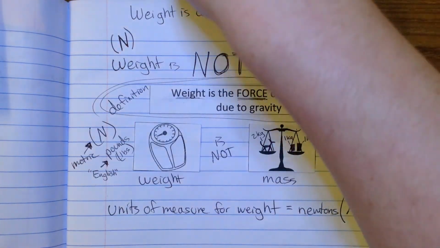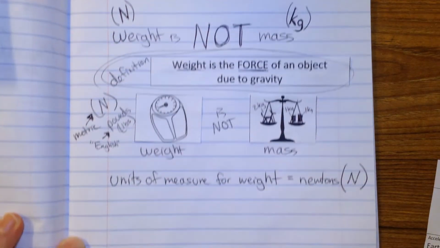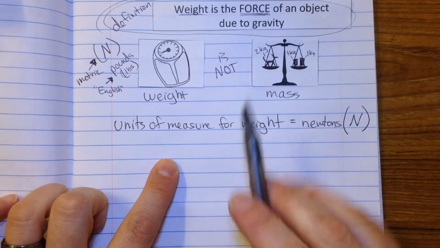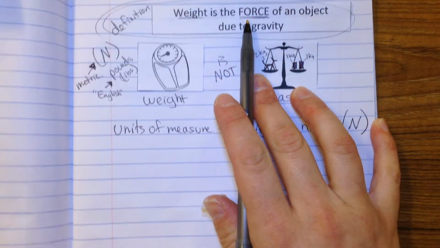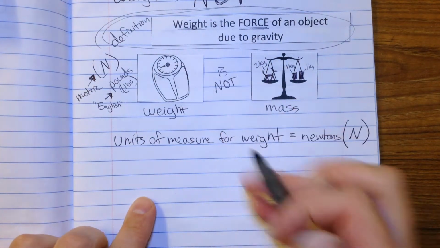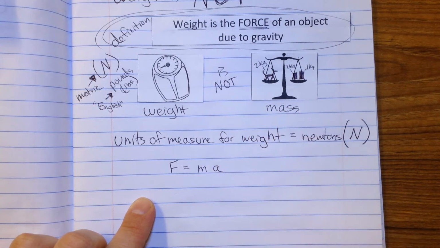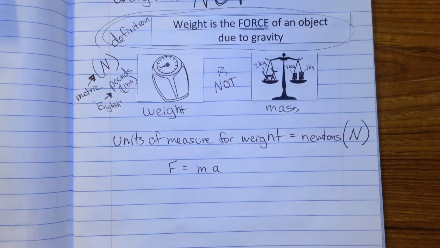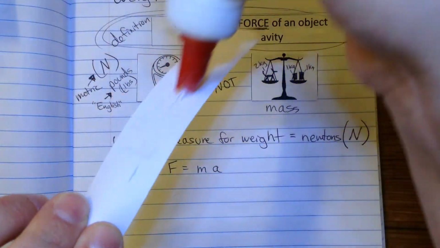All right, so if weight is not mass, we need to be able to calculate the weight. So, if weight's a force, what is the formula for force? Force equals mass times acceleration. I love it. We're going to take that same formula and alter it ever so slightly. Here it is. Go and glue that in.